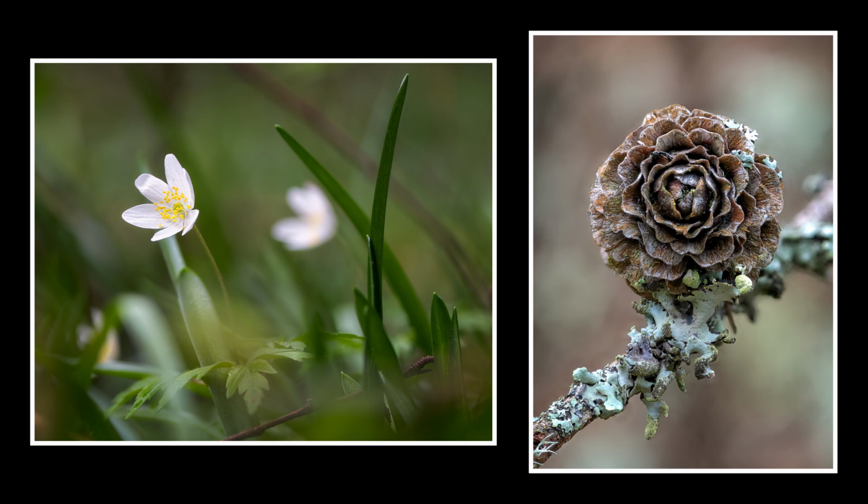So hopefully that gives you a simple way to get sharper macro images using focus stacking. It's definitely something I'll continue to be using a lot more in the spring, particularly with my woodland and macro work. So if you're heading out soon, it really is worth giving it a try.